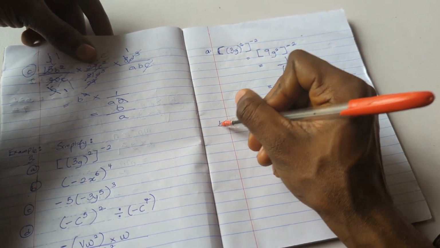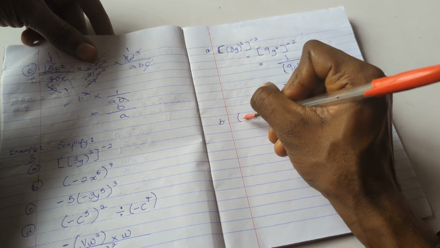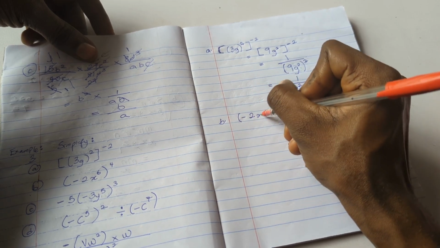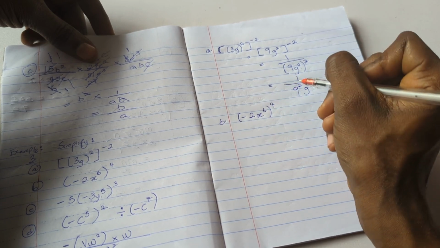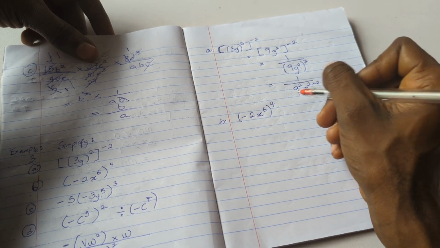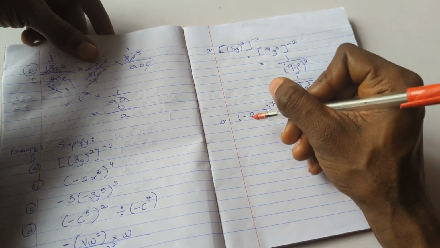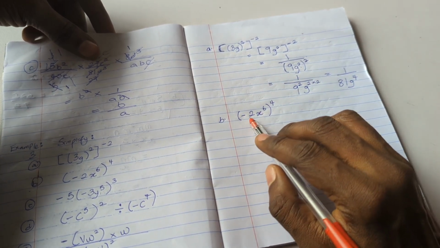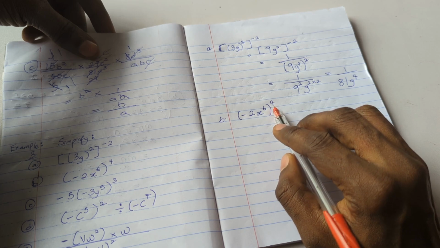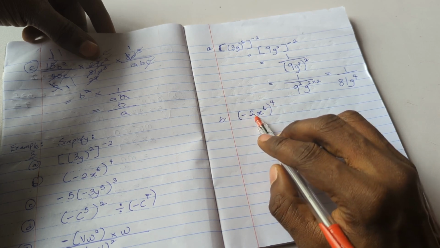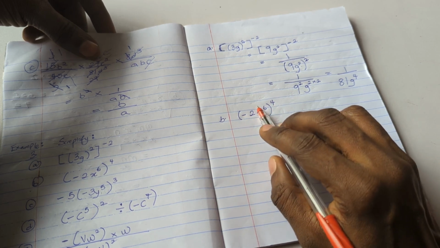Let's take the next one. We have minus 2x to the power of 6, all raised to the power of 4. Now the power of 4 is going to affect everything in the bracket.